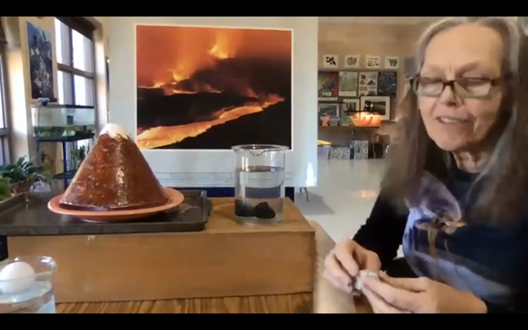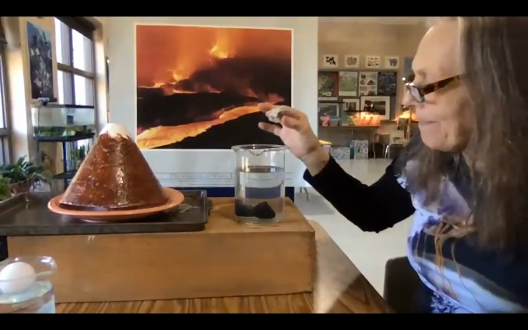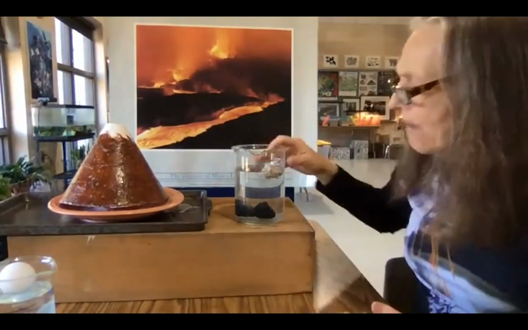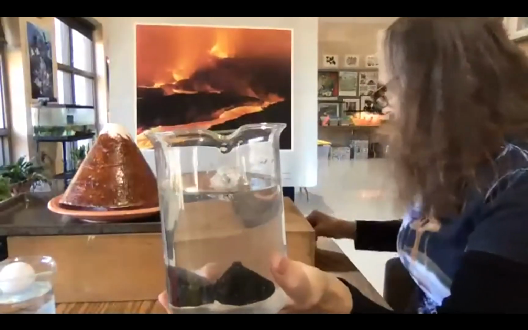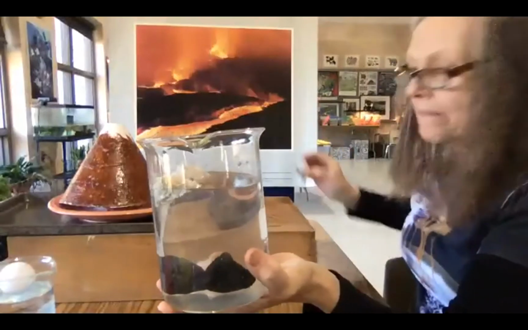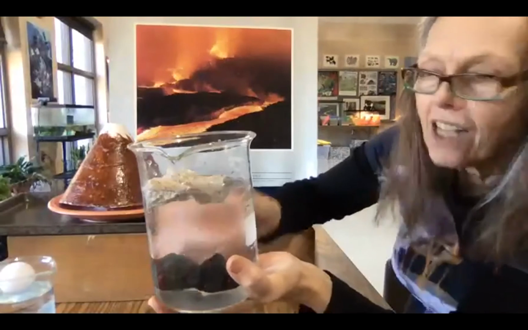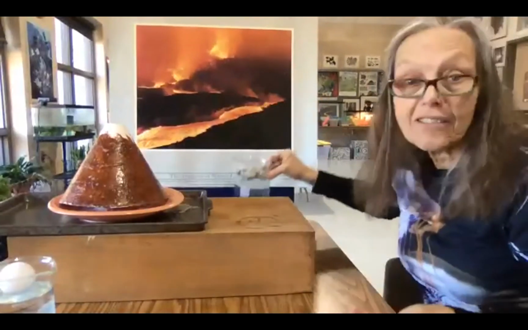But the little holes had air in them, so the air is escaping. Now the pumice, again, has lots and lots of holes. So let's see what happens. And it floats like magic. Pretty amazing. More pumice, it's all floating. Floating rocks, amazing. The only rock that can float, pumice.